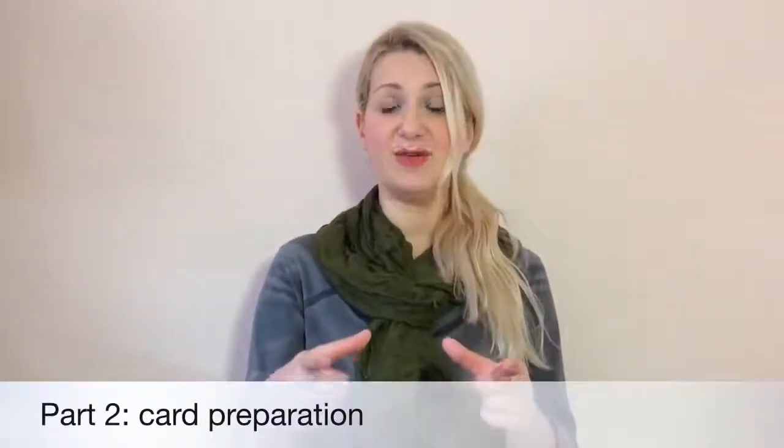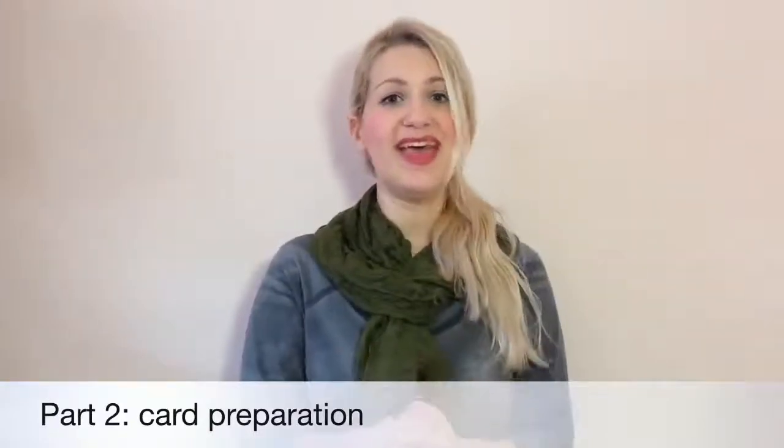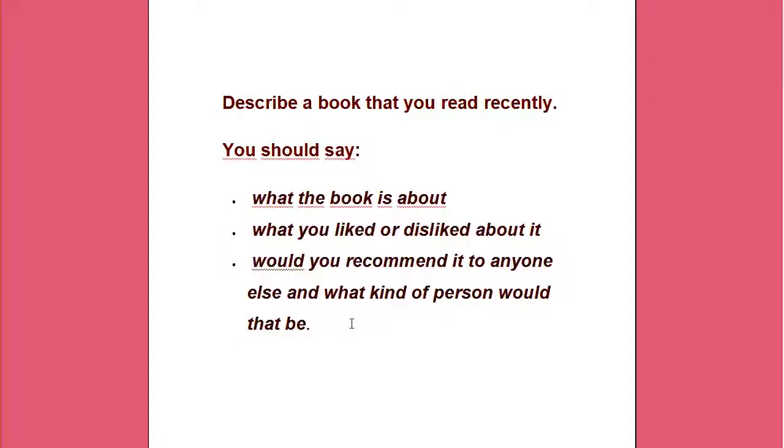In part 2, you're going to be given a card with the questions by the examiner, and it will look like this. Okay, this is a topic that you could be asked about in part 2. Let's read it. Describe a book that you read recently. You should say what the book is about, what you liked or disliked about it, would you recommend it to anyone else, and what kind of person would that be.